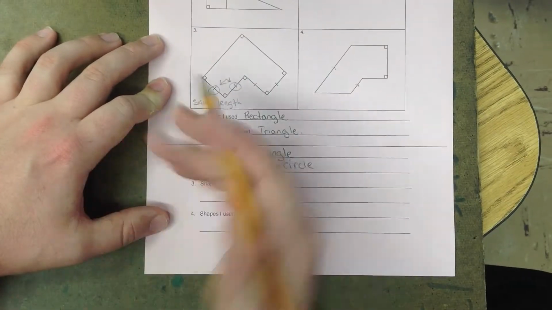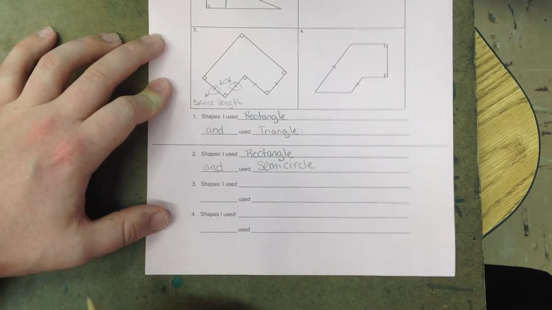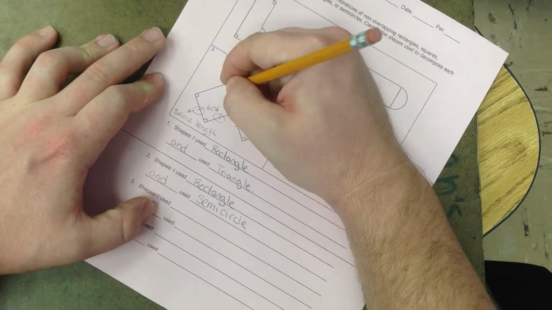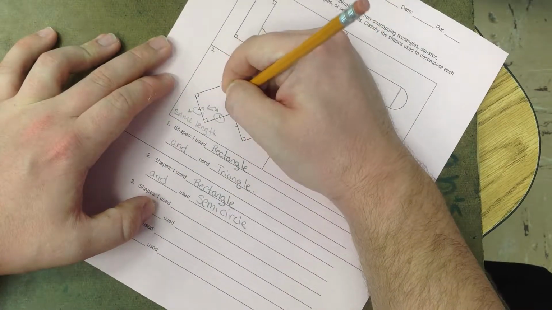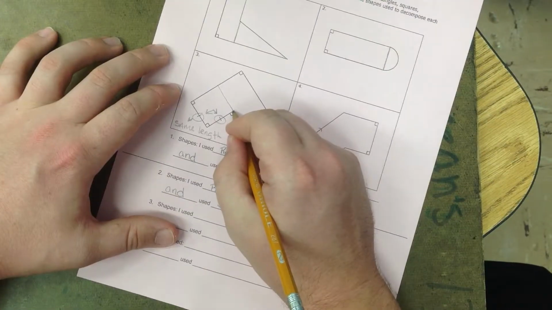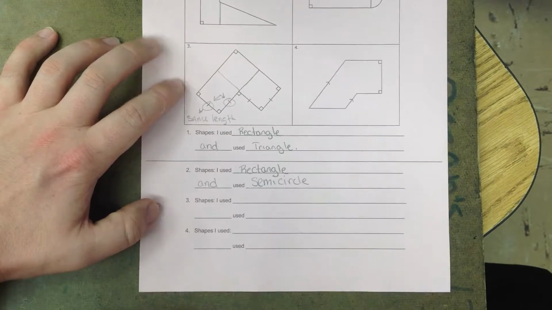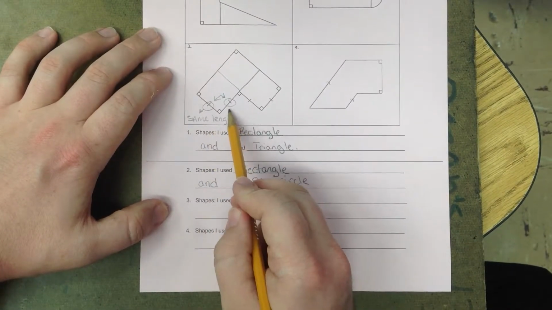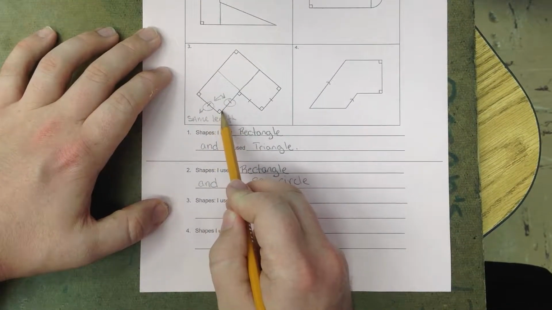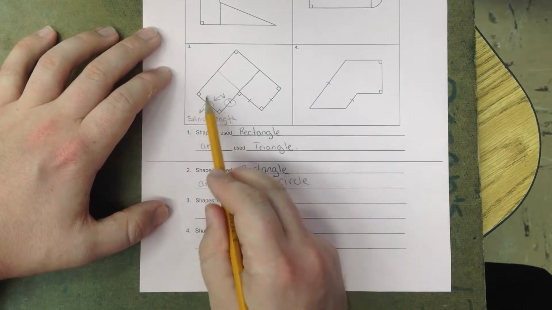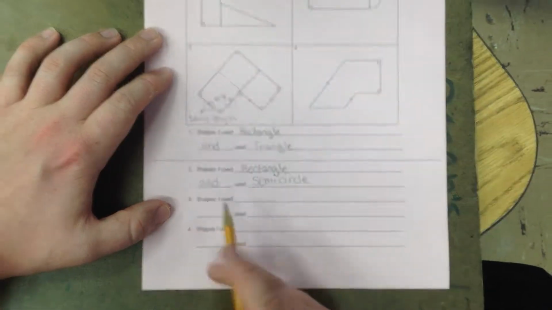Anytime that you have 2 identical same lengths, you should identify the fact that there should be a square associated with that. Because if this side and this side are the same, and then you have the similar right angles, you should identify that this is a square.